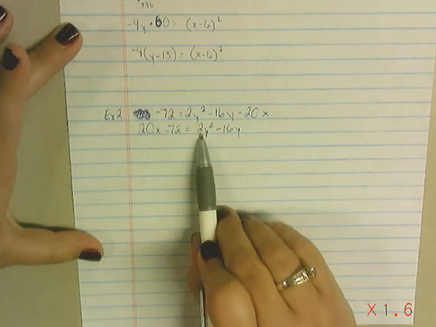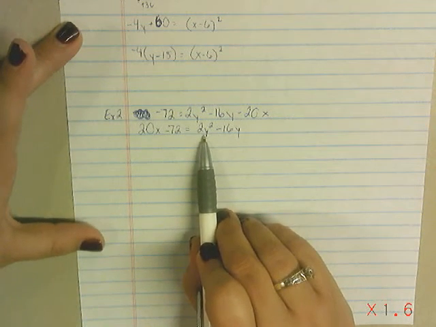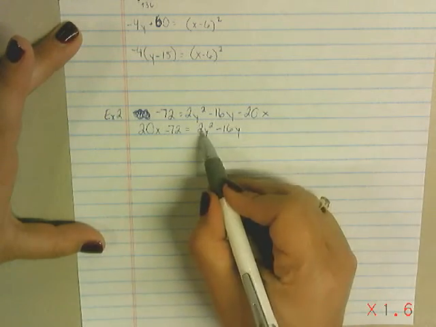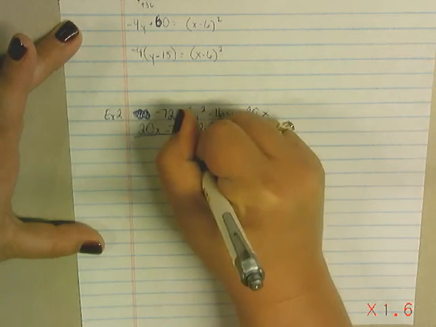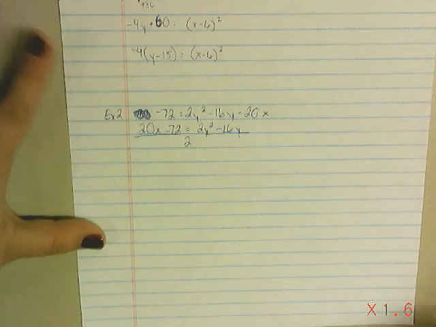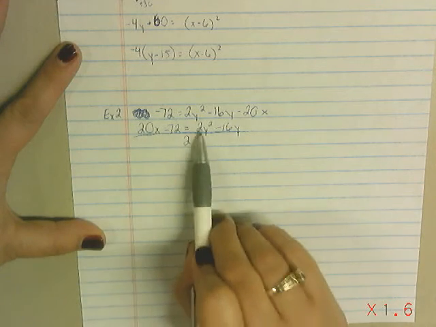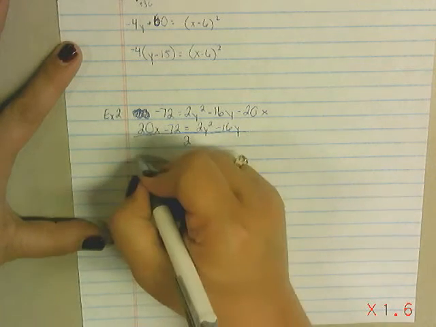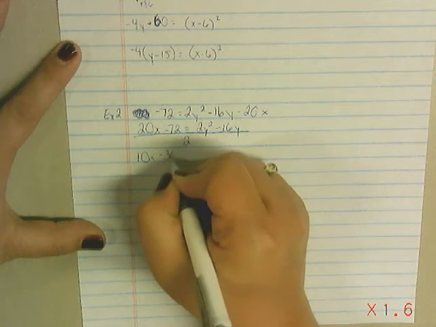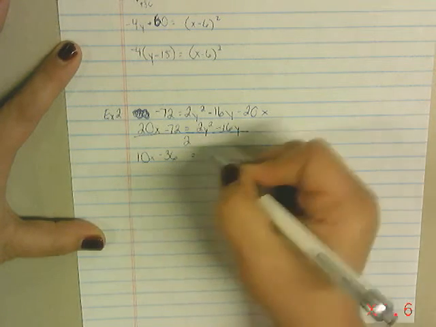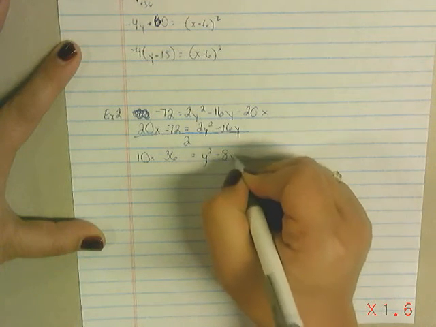I always want that squared term to be a +1 so that I can complete the square. So how can we get rid of that 2? We can divide the whole equation by 2, because then 2 divided by 2 will give us 1. But we have to divide each piece by that 2. So what I have now is 10x minus 36 equals y squared minus 8y.